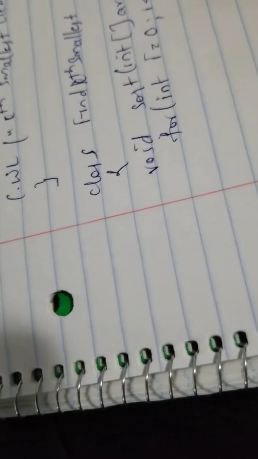One is i and one is j. j is for the comparison, i is for the number of passes, the number of rounds it takes to sort the array completely. That depends on the number of elements that we have. So for that, we'll say for int j equals 0, j less than array dot length minus i minus 1, j plus plus.